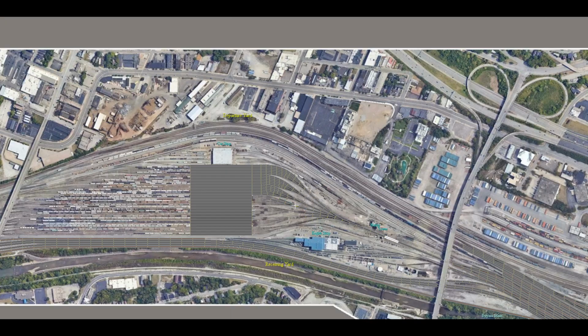Get that one built. Make sure I save it, follow the habits I keep telling everybody, and save my work as I go so I don't lose anything.